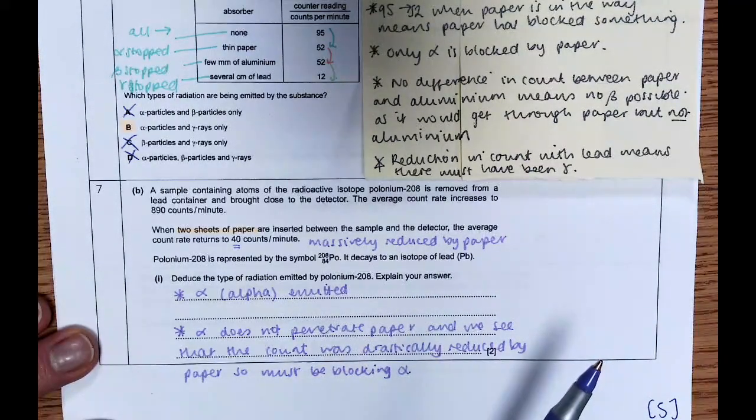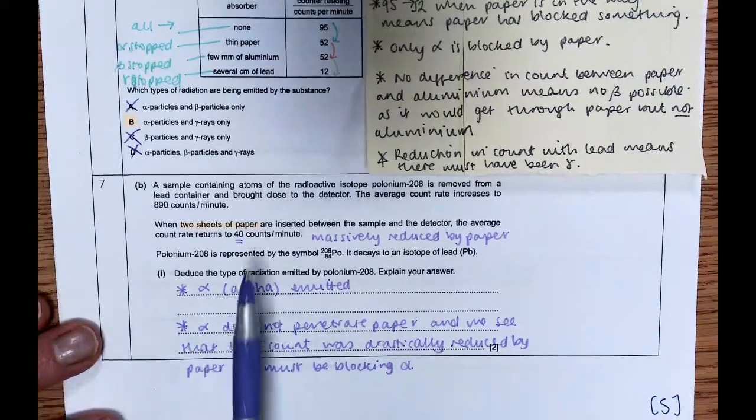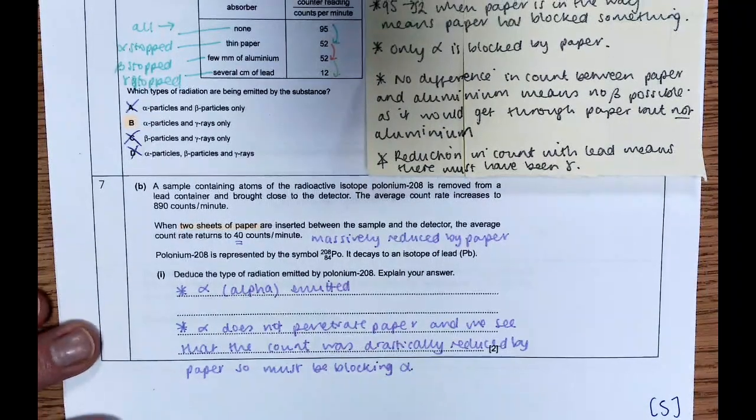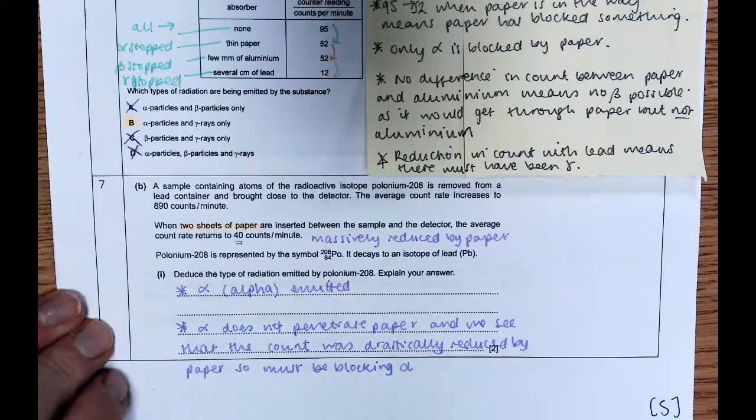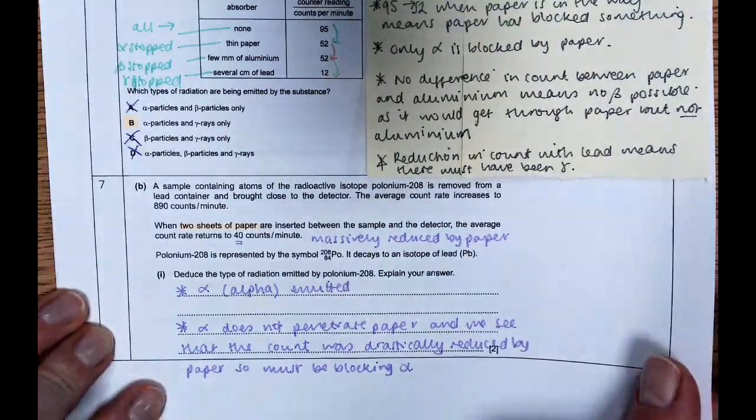Paper can only block alpha, so it must be that it was alpha that was being emitted in the first place. So that gets you 1 mark, and the second mark comes from saying that's because alpha does not penetrate paper, and we saw the count rate reduced, so it must be alpha.